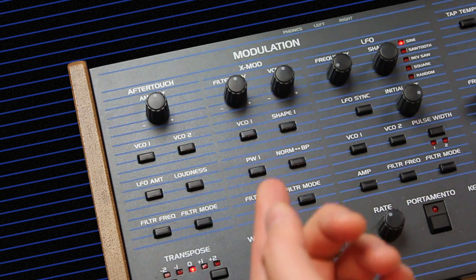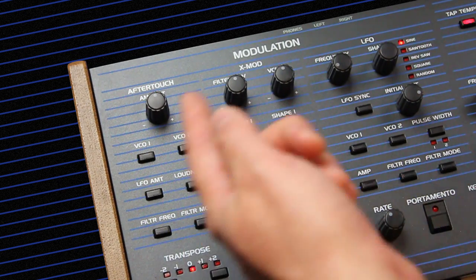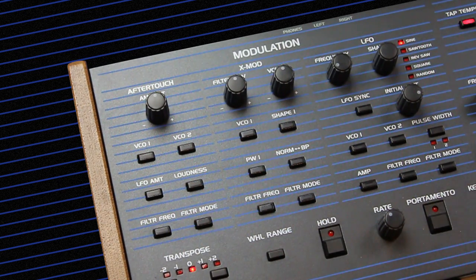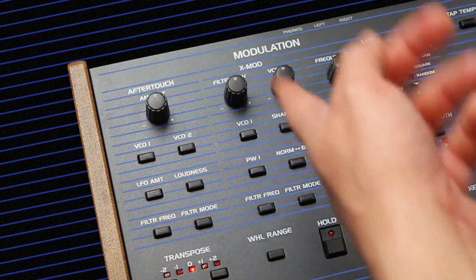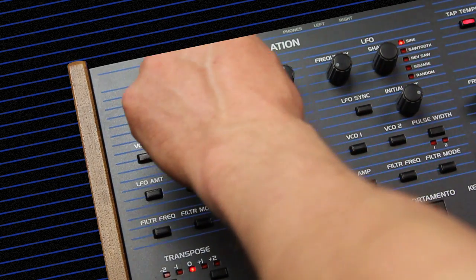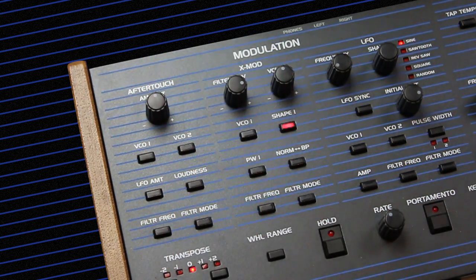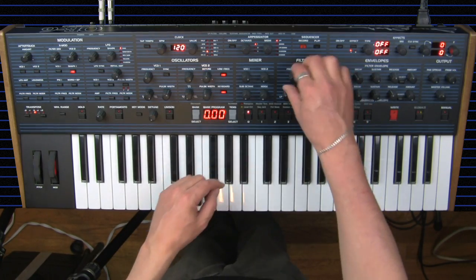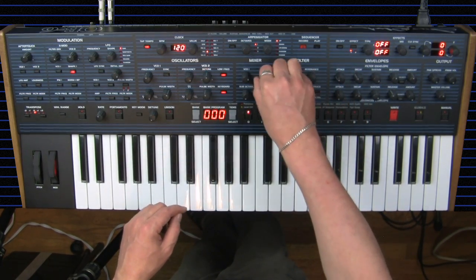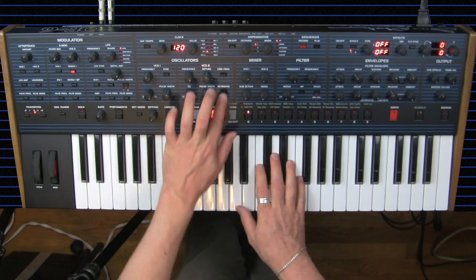So we can also direct the filter envelope to a variety of sources that the filter envelope doesn't have a connection to except for here, like shape. Let's get back to some place where we can hear shape. Let's turn VCO2 off.